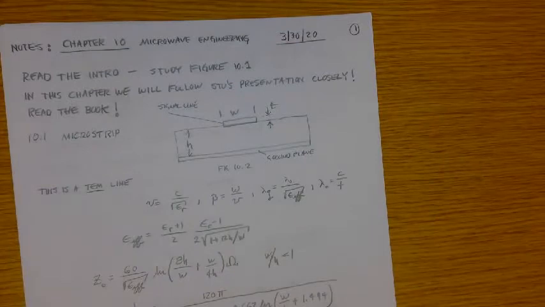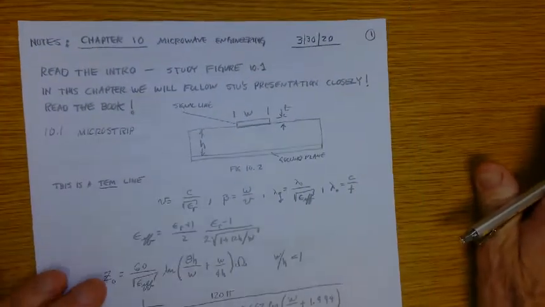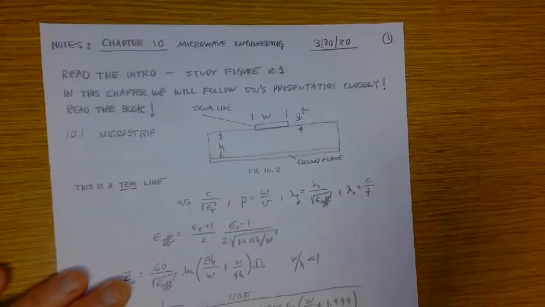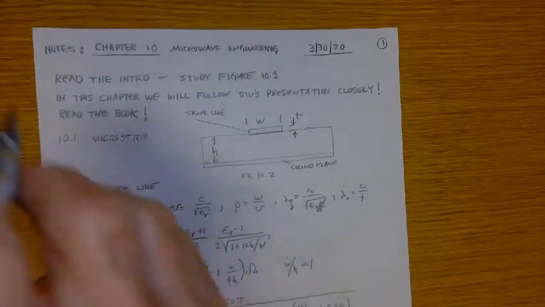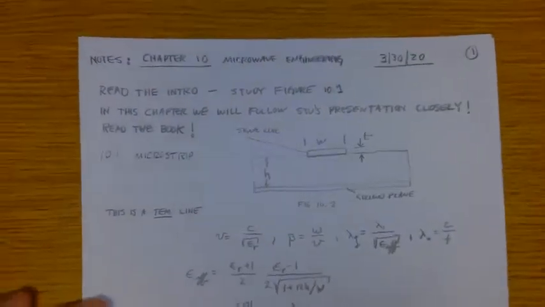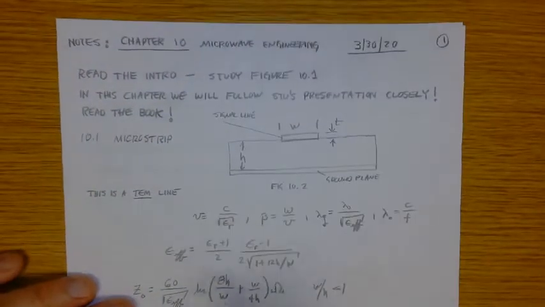So first order of business is microstrip. Let me shift to the notes for that, and you'll be reading the book as we go along here. It's going to be crucial to read the book carefully in this chapter. Okay, let me make a little better orientation of the camera.